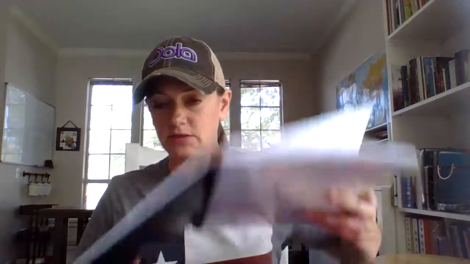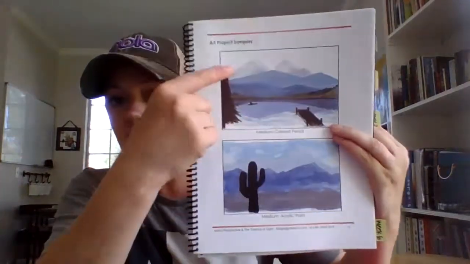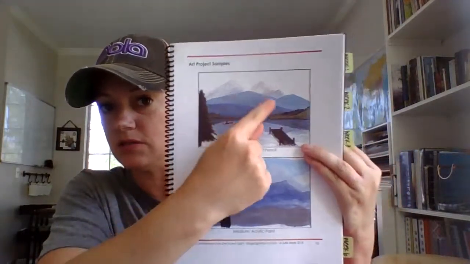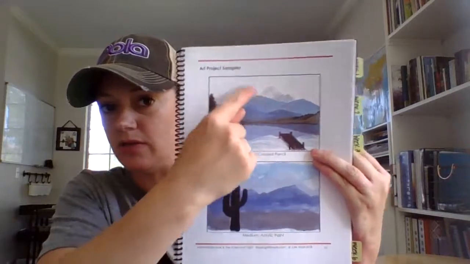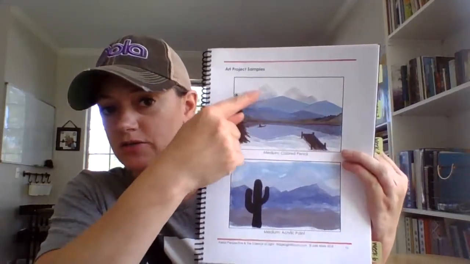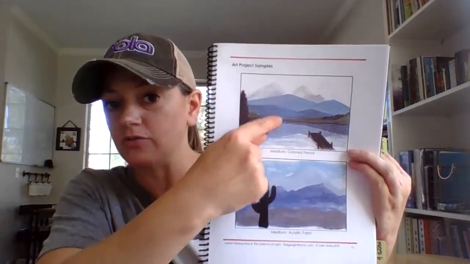So I'll give you an example. This is one with colored pencil, and then underneath it is acrylic paint. But you see how we've got the 3 layers. The darker one is the closest, the lighter one is in the middle, and then the lightest one is furthest away. So we've got overlapping layers of mountains, but then we also have the color that helps create the illusion of depth. They did the same with the acrylic paint.